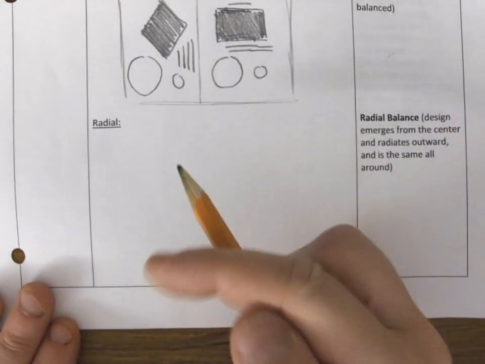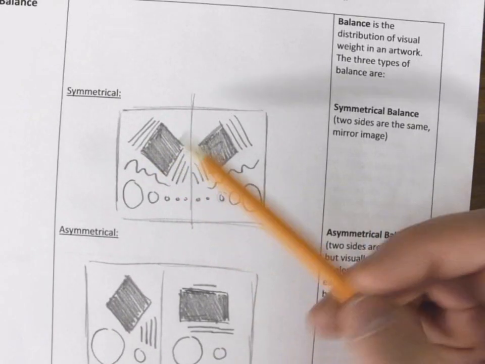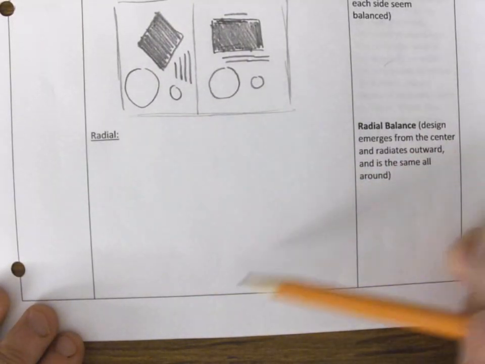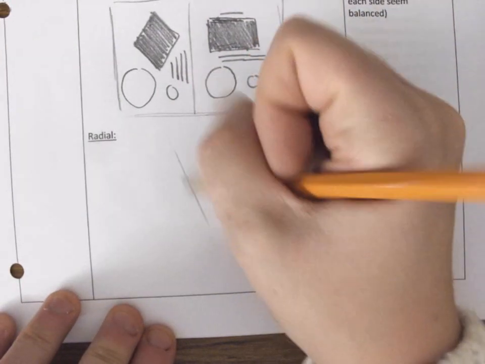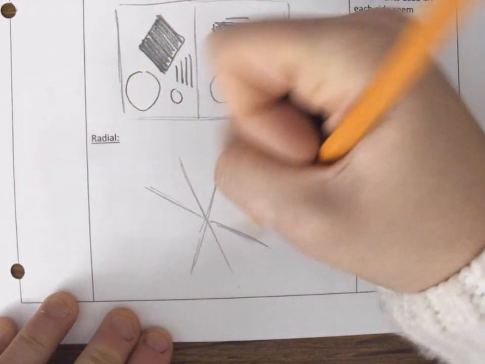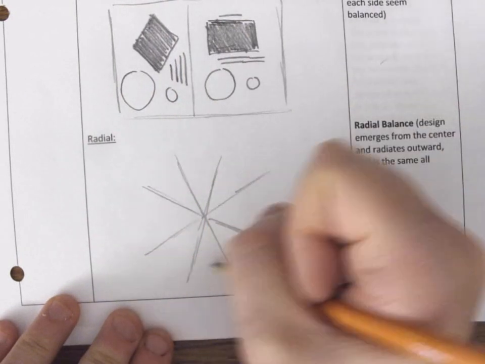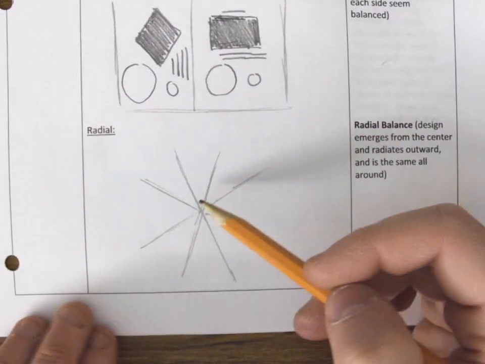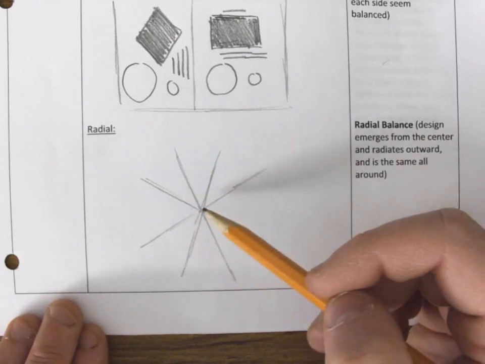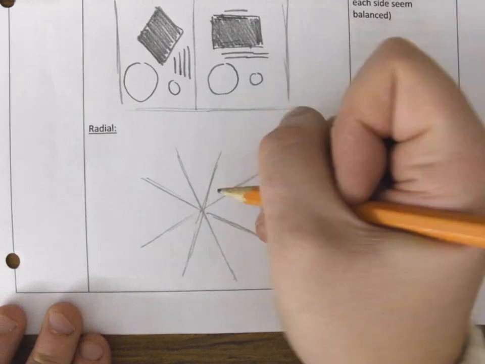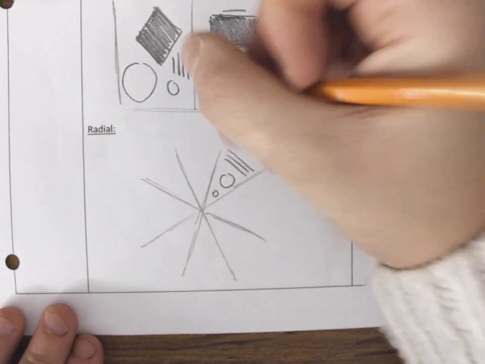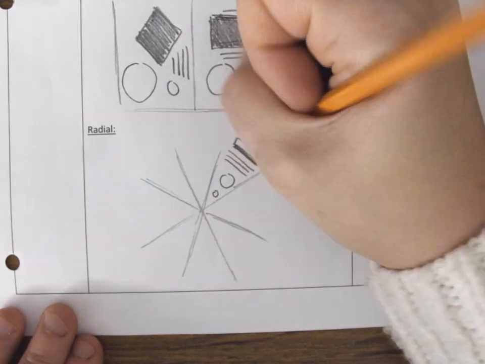Okay, and radial is basically like symmetrical where it's mirror image, but it stems from a center point and moves around that center point. So with this one, I'm just going to split my space up into like 6 sections. Okay, and whatever design I make up in one section, it's going to move around in a mirror image fashion stemming from the center. Okay, so say I do a small circle, a big circle, 3 lines, and then a dark box.